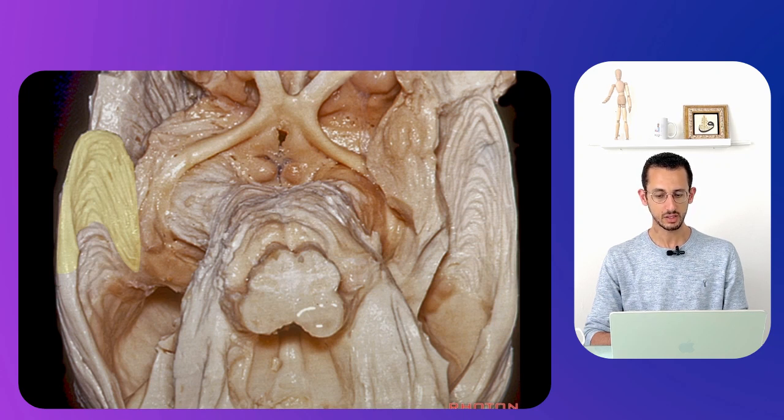And then here we have the Meyer's loop, which carries the fibers related to the contralateral superior visual field, which is the inferior portion of the retina. You need to revise your neuroophthalmology part.